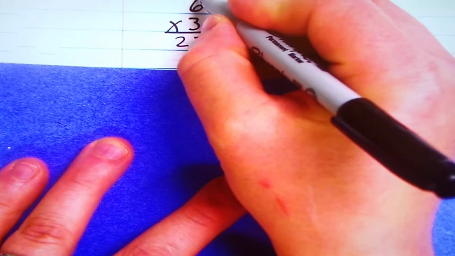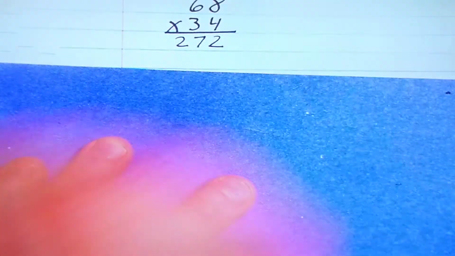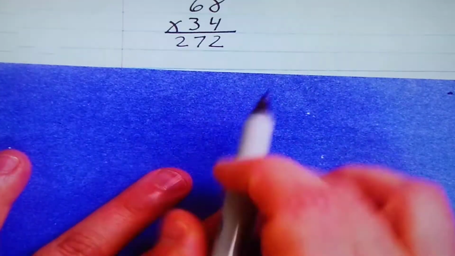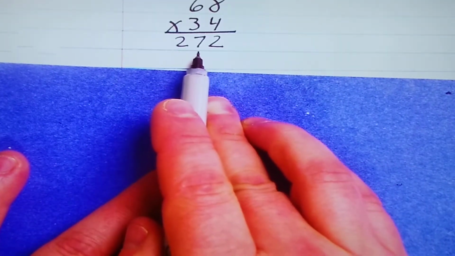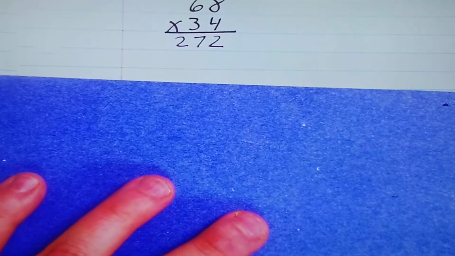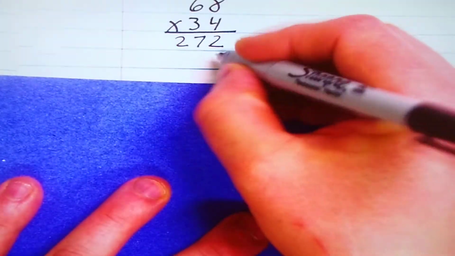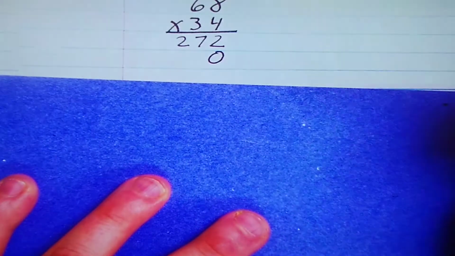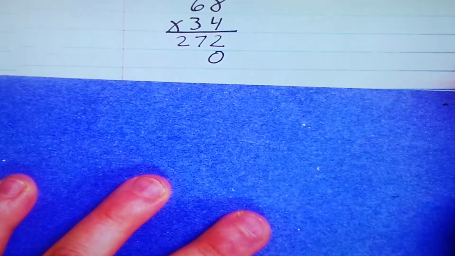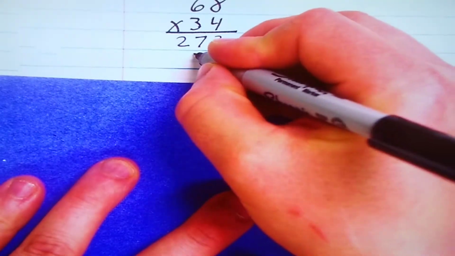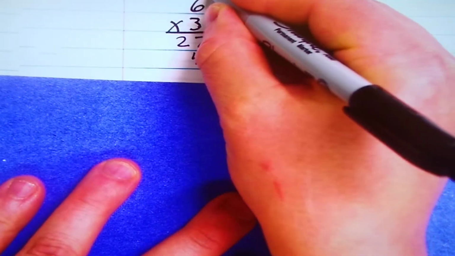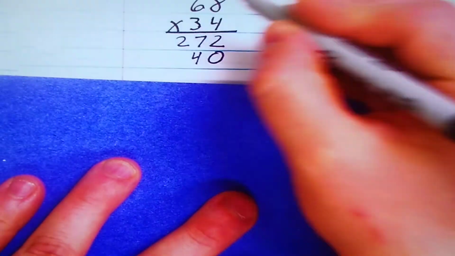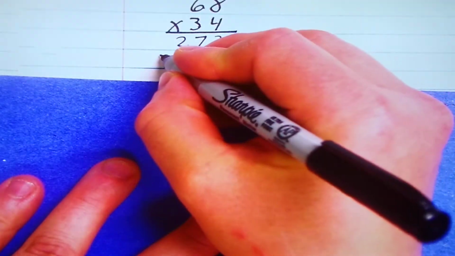So there you have it. I like to mark out what I carry on my first time around. So in the first row, you should have 272, 272. Now, I bring down the 0. Now I multiply by the 3. 3 times 8 is 24. Bring down the 4, carry the 2. 3 times 6 is 18, plus 2 is 20.